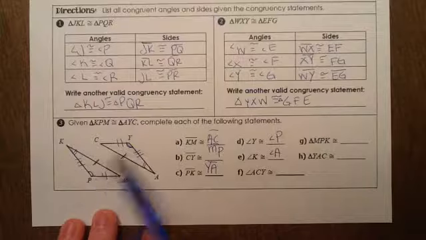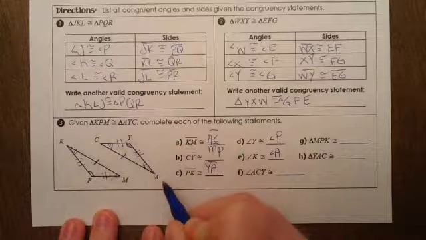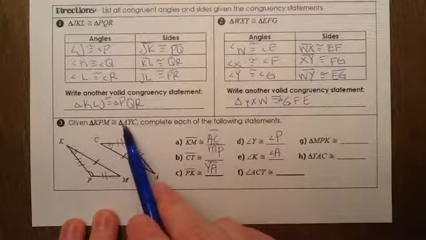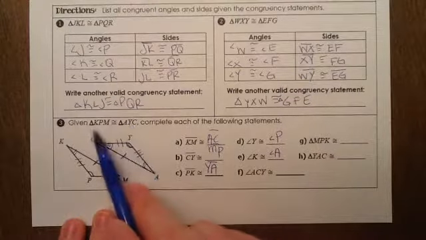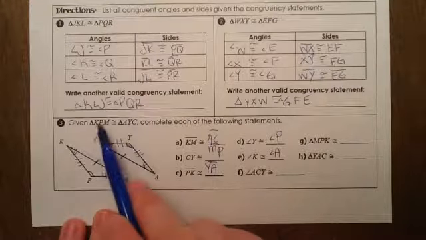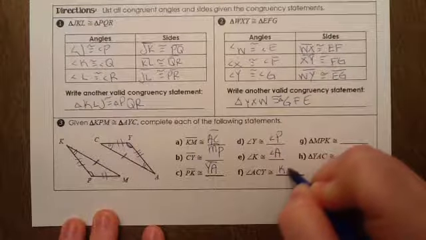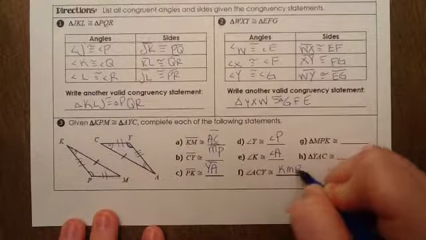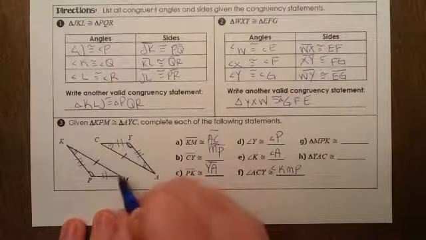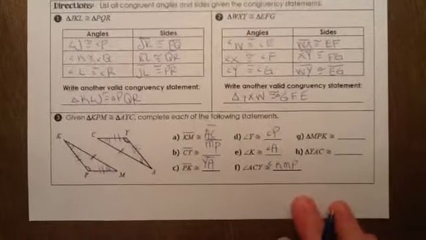And angle ACY. So that would be this angle here. ACY. Well, if I think it went ACY, what would that order look like over here? First, last, middle. Double check. KMP. Is this the only one left that needs a match? Yes, that would be the match.